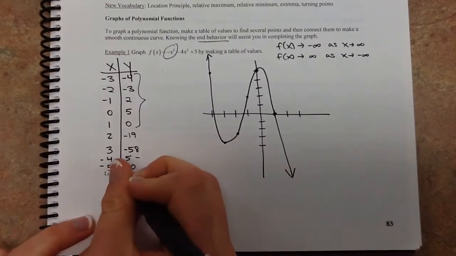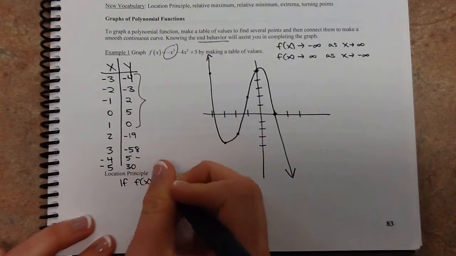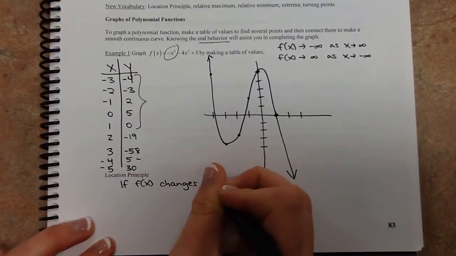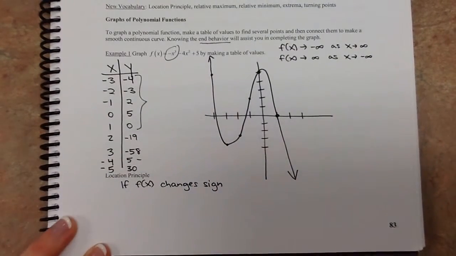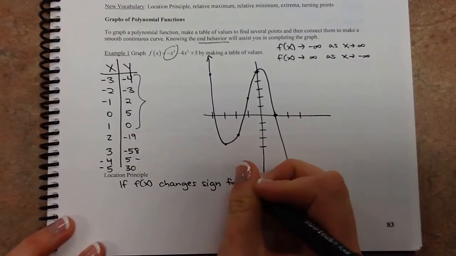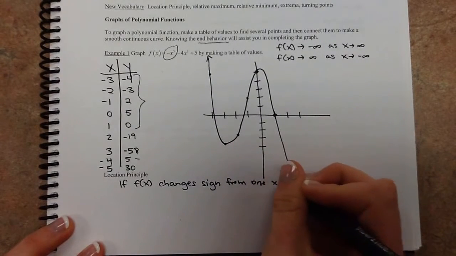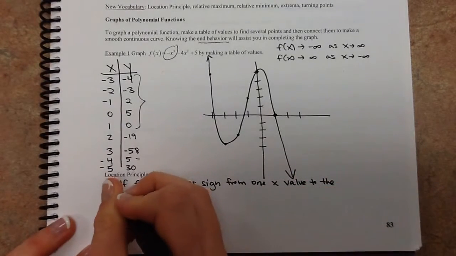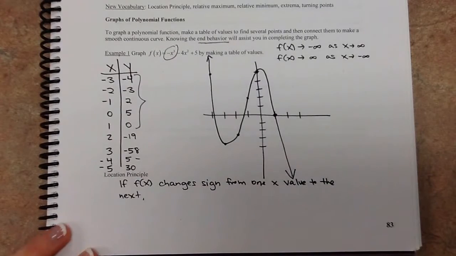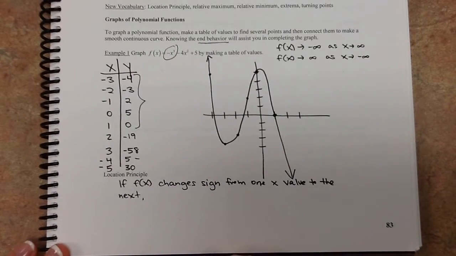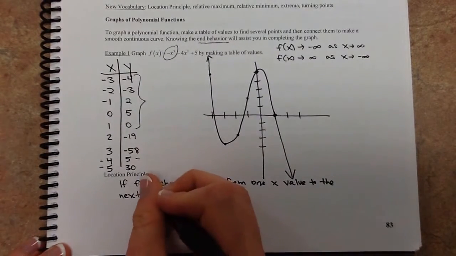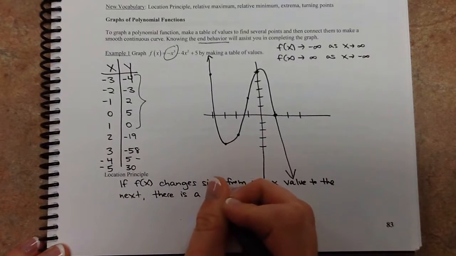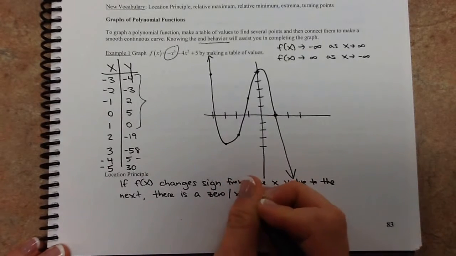If f of x changes sign from one x value to the next, changes sign means like it goes from positive to negative or negative to positive, there's an x-intercept between those two x values. And now we've got 0. We could call them 0s. We could call them x-intercepts.